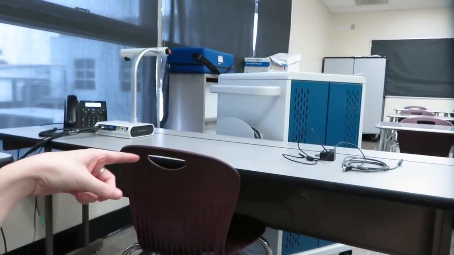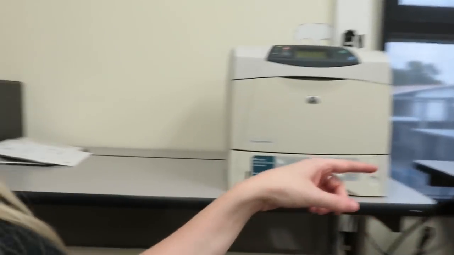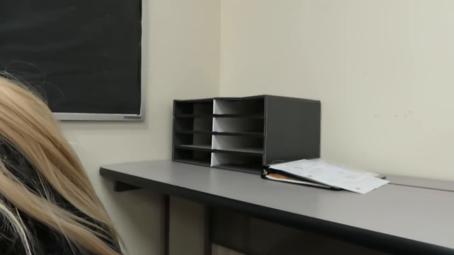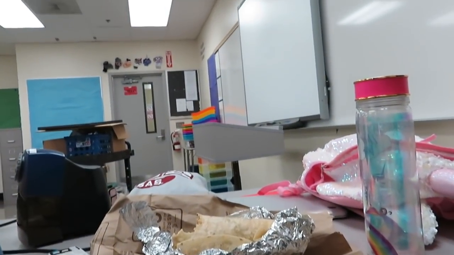I'm trying to think of what I want to do with this whole area. If you don't know where I am, I'm in my little cubicle area. If you haven't seen my setup videos from last year, I'm gonna link those right here so you can watch those and get an idea of what my classroom looks like. I have one long desk right here, and the student desks are over there. My desk is here, but it's just a table. This table holds my printer and my papers, and over here is my actual desk with my Chipotle on it, and then there's all my stuff back there.